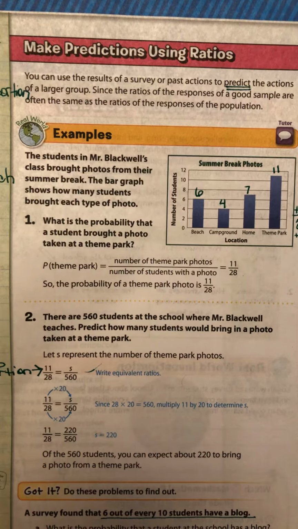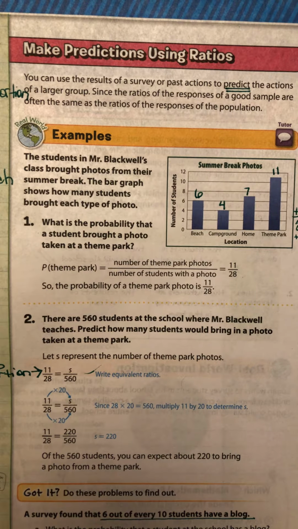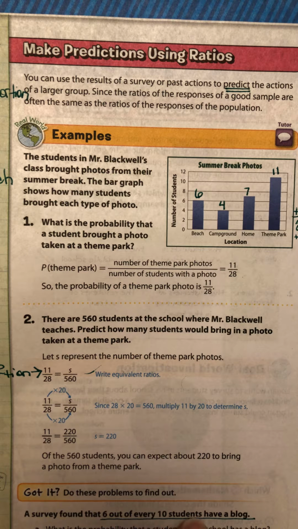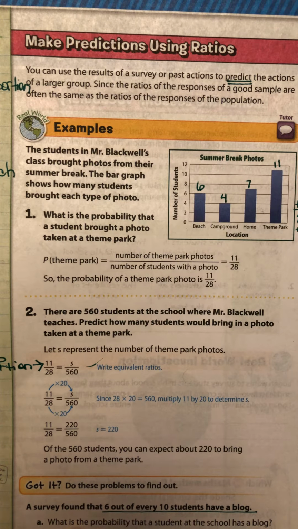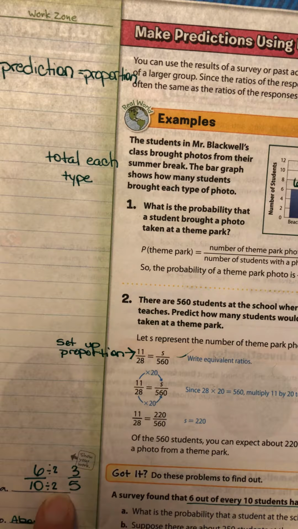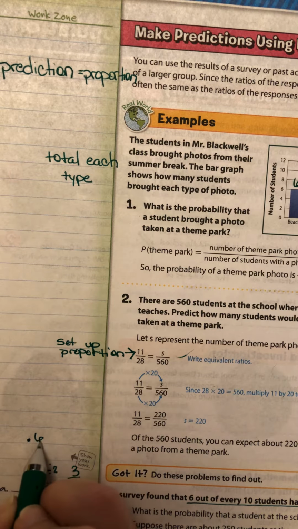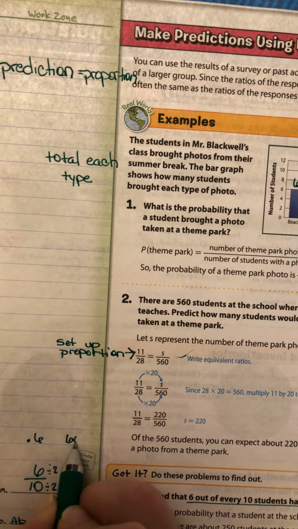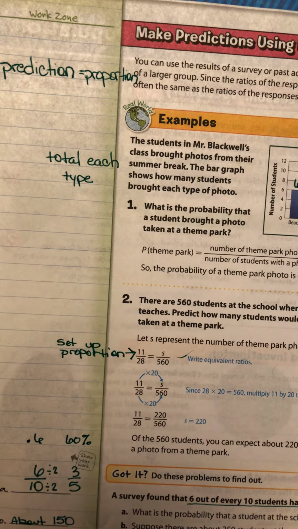So when we come down here, it says a survey found that 6 out of every 10 students have a blog. So what is the probability that a student at the school has a blog? Easy, 6 out of 10. So we write 6 out of 10, and I simplify it to 3/5. Let's go ahead and write this as a percent and a decimal. 6/10 written as a decimal is 0.6, which is 60%.